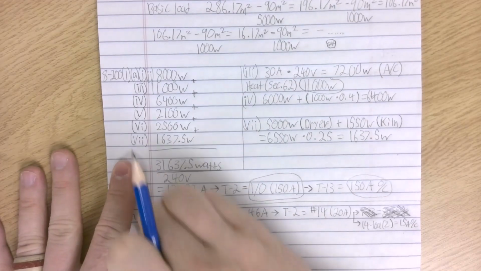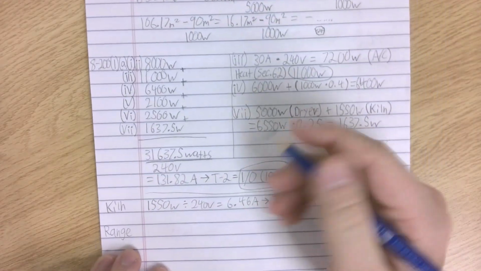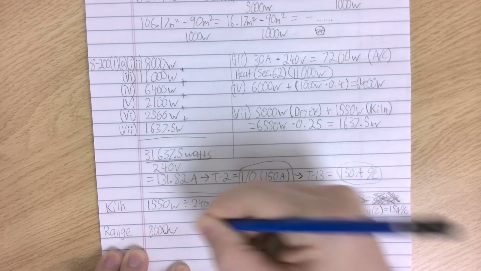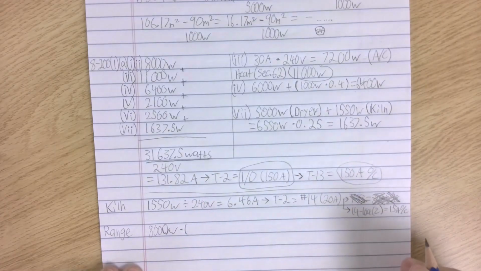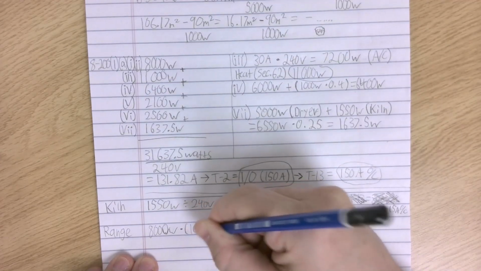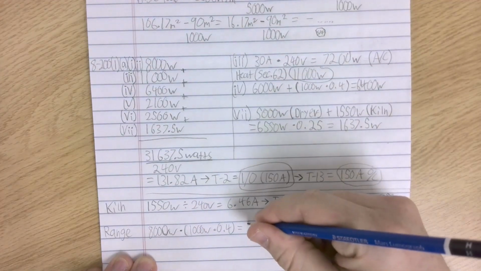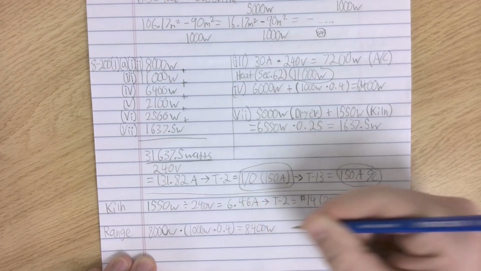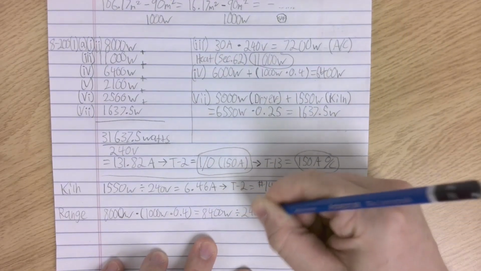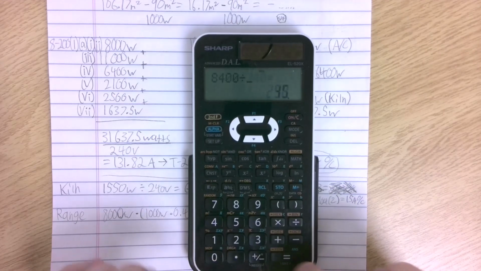Also going to get rid of this 13,000 because we're going to use 8,000. And so 8,000 watts, sorry, 8,000, not 800, plus the portion that exceeds 12,000 watts at 40%, which is just 1,000 watts times 0.4, is going to equal 8,400 watts. And that's the number that I'm going to use. I'm going to divide by 240 still, which is going to give me 35 amps.